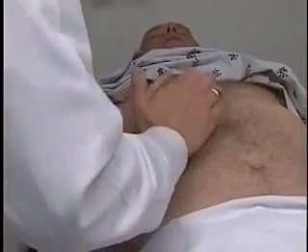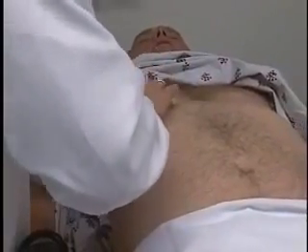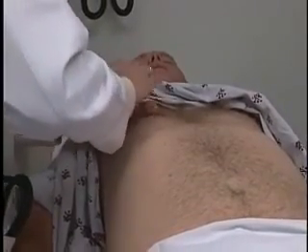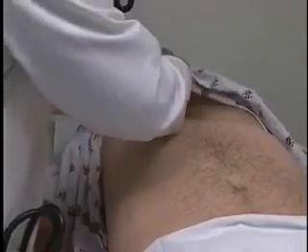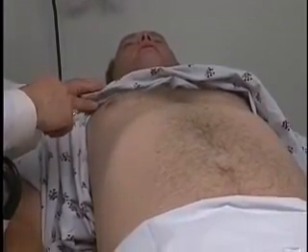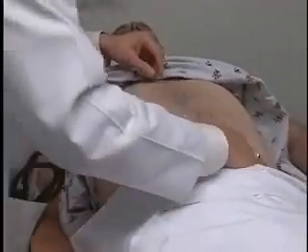Next, I want to tap on your chest and abdomen and see if I can get a rough estimate of the size of the liver edge here, too. Okay, I'm going to start from above here, too. Okay. And the liver span seems to be normal. It does not appear to be enlarged. So that's good. The next thing I want to do is to feel for your spleen tip.